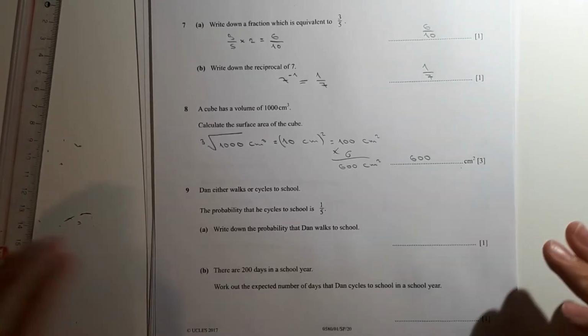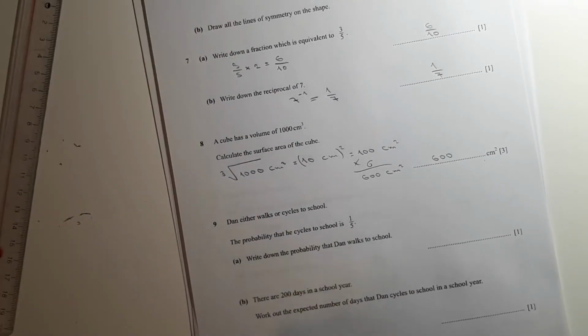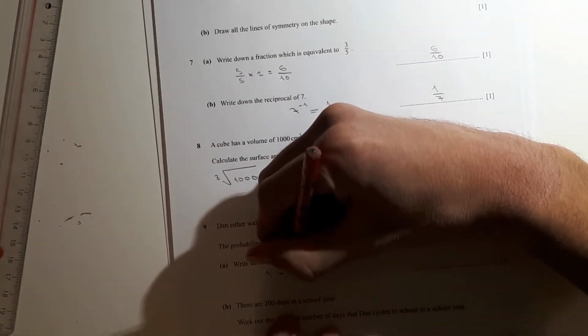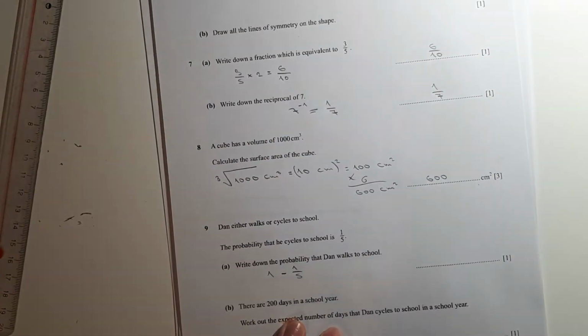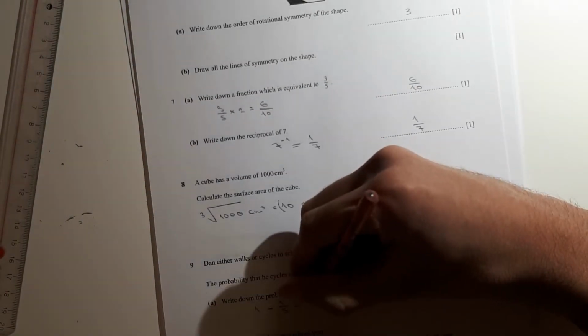Now, Dan either walks or cycles to school. The probability that he cycles to school is 1/5. Write down the probability that Dan walks to school. So basically what we have to do here is take the difference between 1 and 1/5, and it's going to give us 4/5.